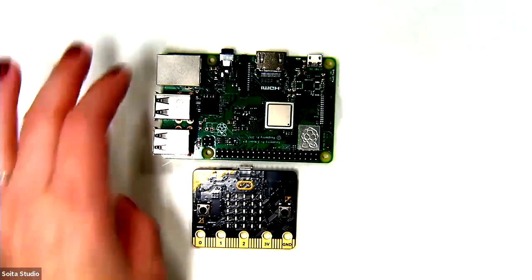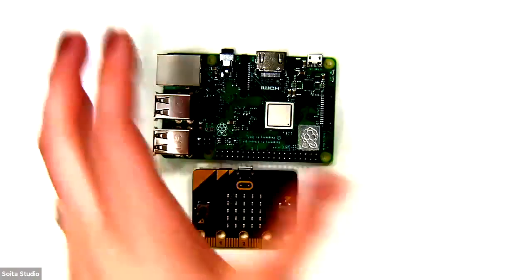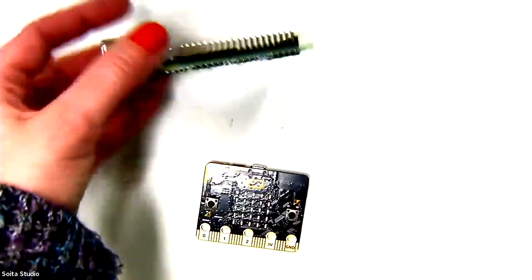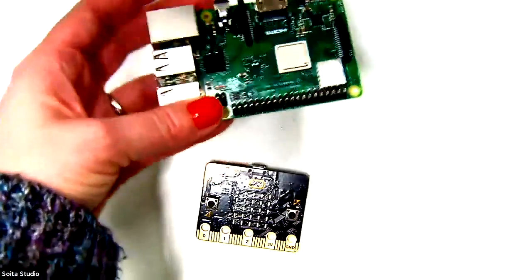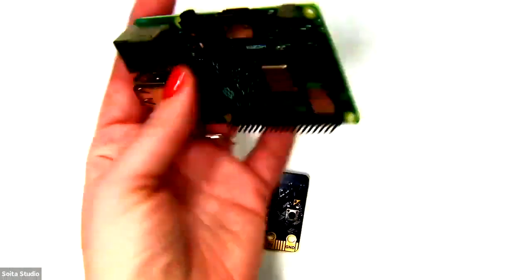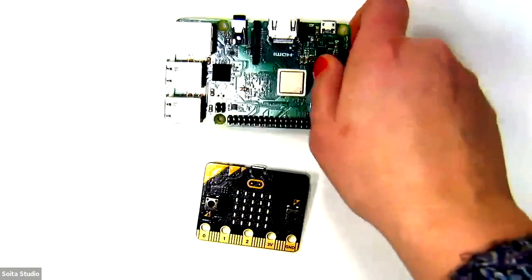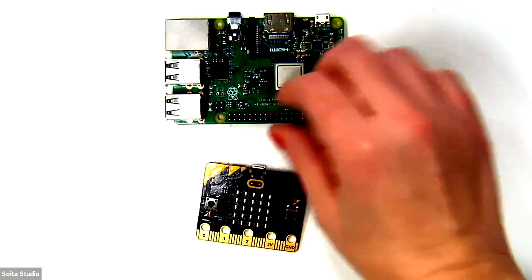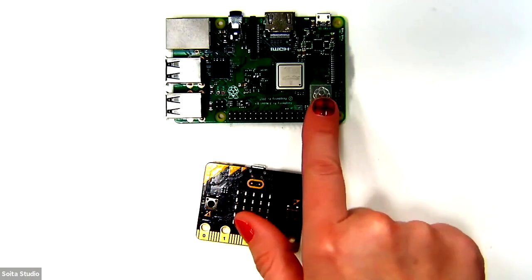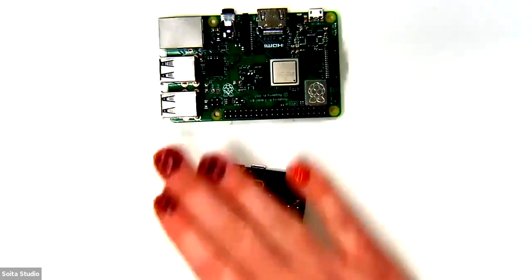So this is the Raspberry Pi. You can kind of tell just by looking at it this is the more powerful device because it's a computer. This is where we would put in our micro SD card. I've got my GPIO pins. All right, here you've got 3-volt pins and things like that.